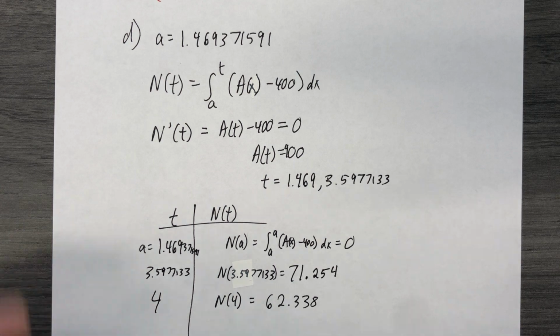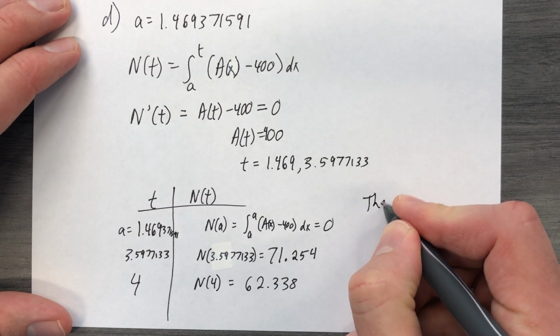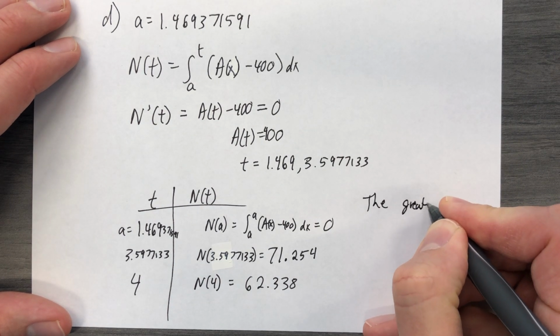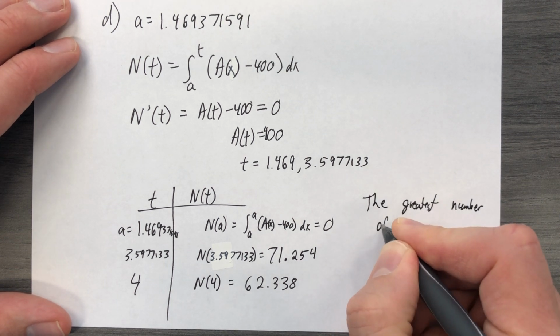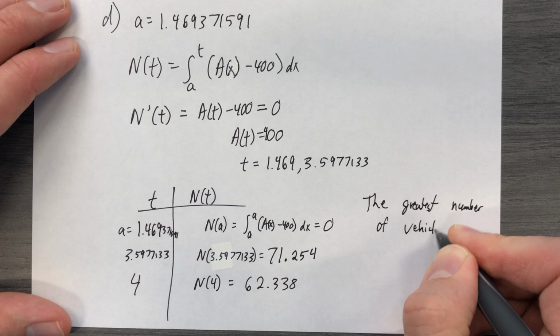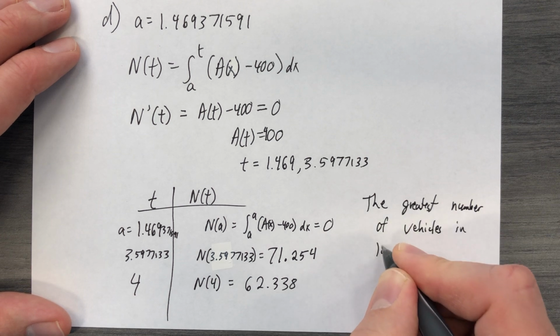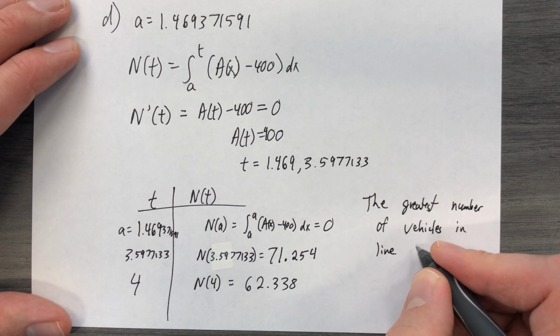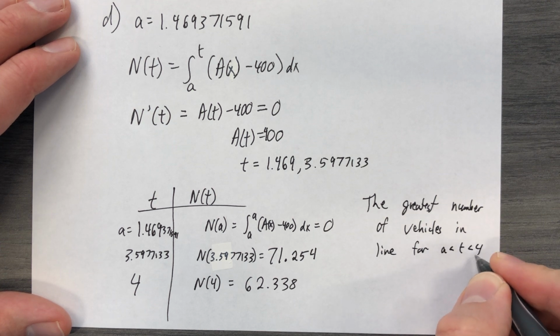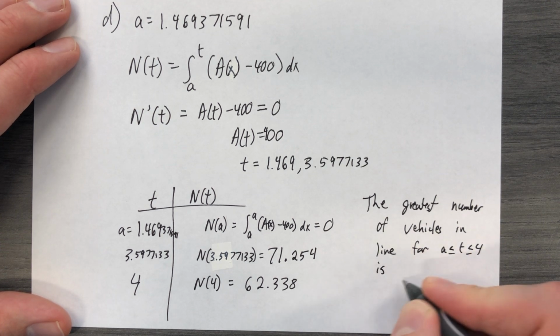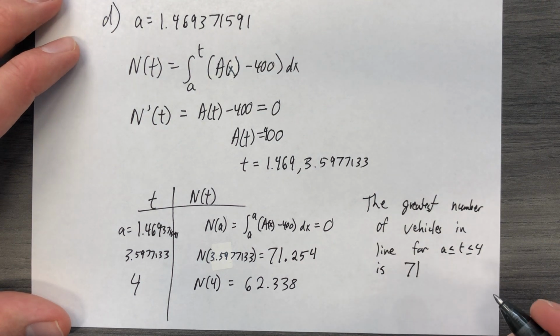All right, here we go. Let's see what we're up against. The greatest number of vehicles in line for A to 4 inclusive is 71.